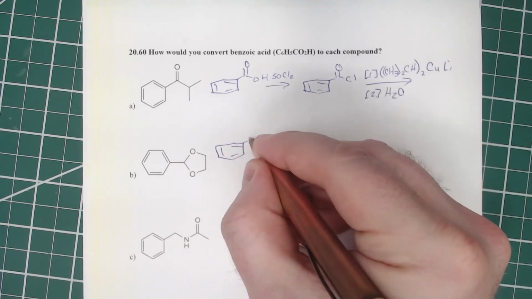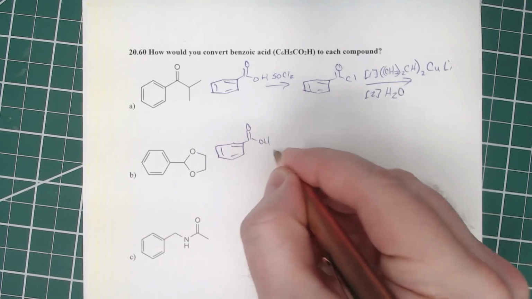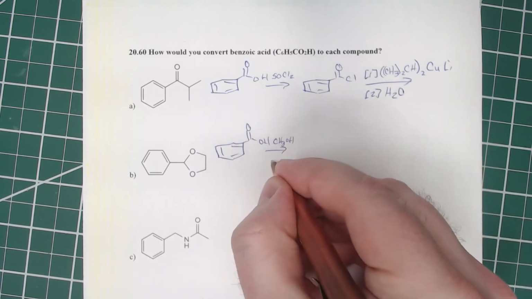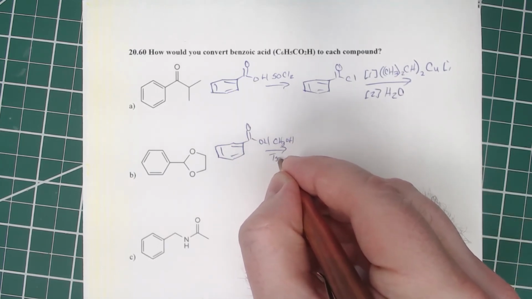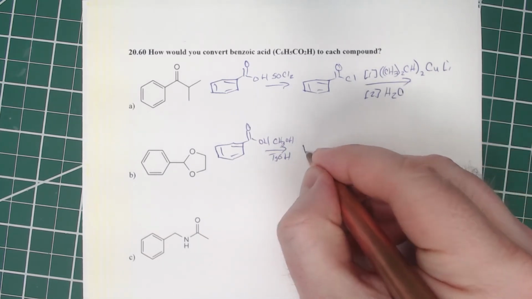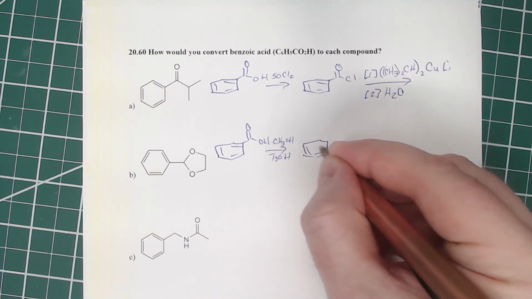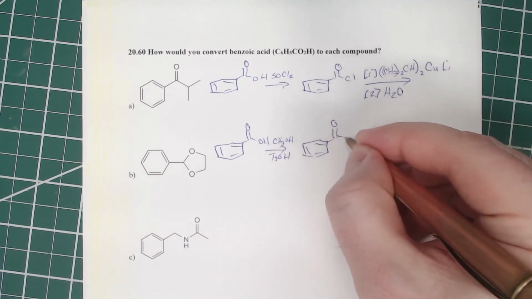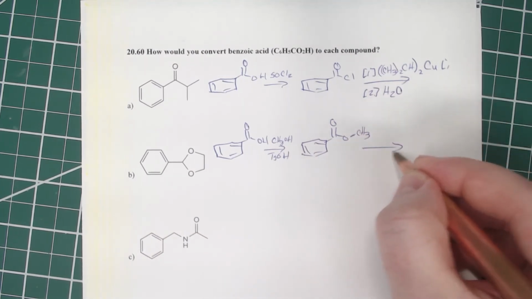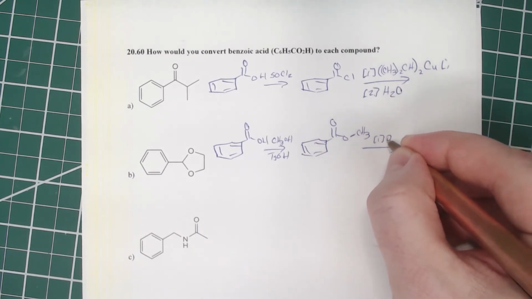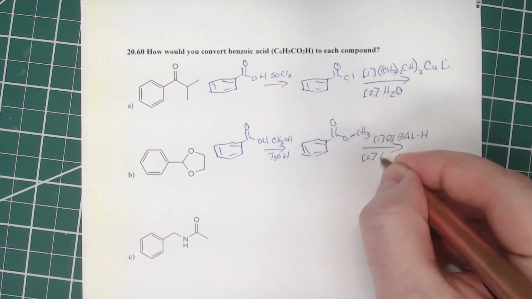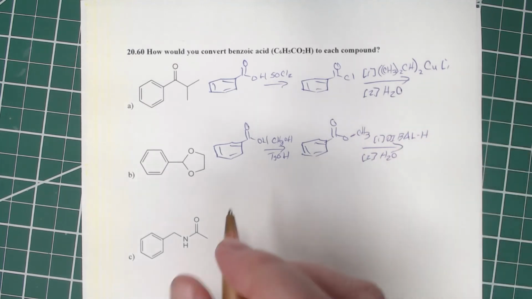All right, so we'll use our carboxylic acid, convert that into an ester. So we'll use CH3OH, and we'll use toluene sulfonic acid. All right, and that will give us an ester. So this CH3. And then we can use DIBAL in step 1, H2O in step 2, and then that will give us an aldehyde.